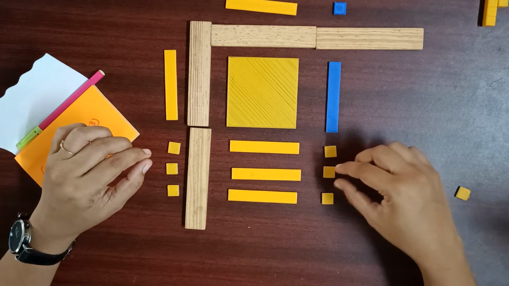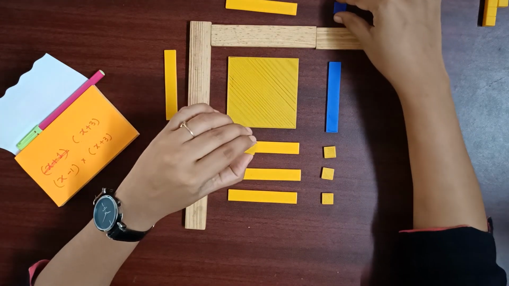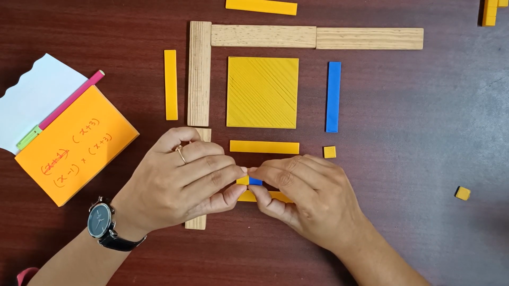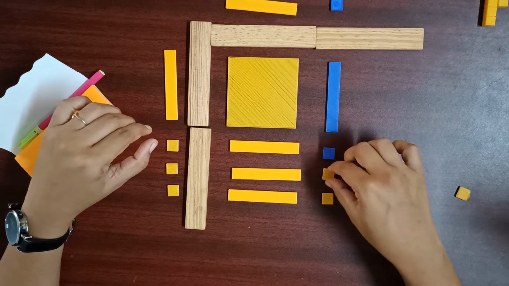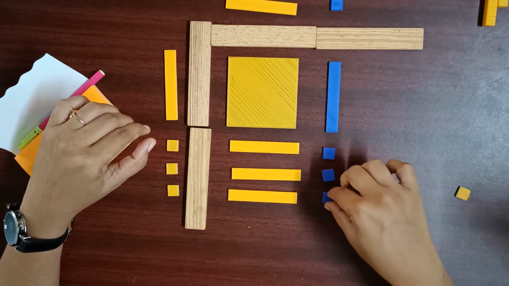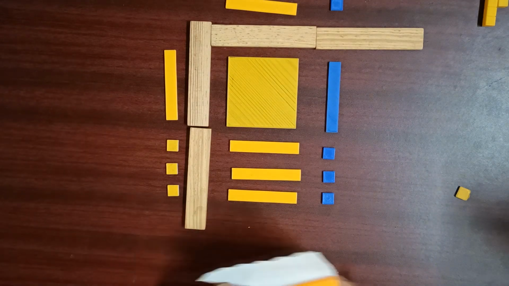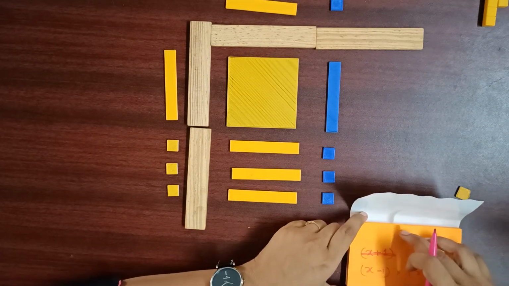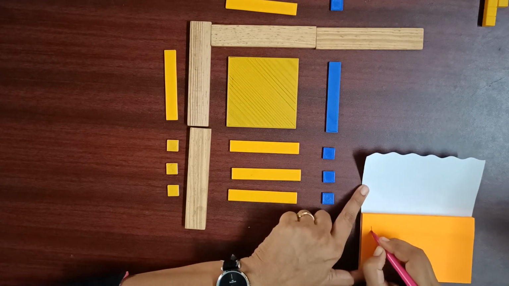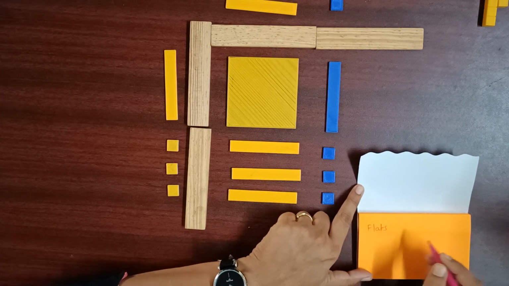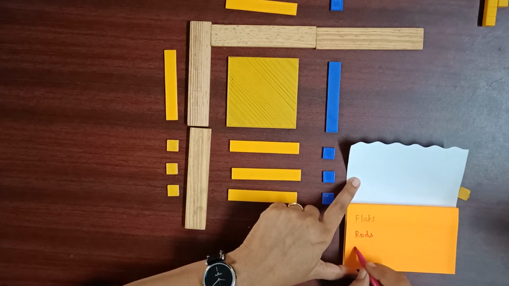In this case, when I multiply constants, since one is positive x and the other negative 1, my answer will be negative 1, and negative 1. So this is my final expression. Now how can I write it down? I'll simply count. Let's take the next fresh page. I'm going to simply count my flats, my rods, and my blocks.